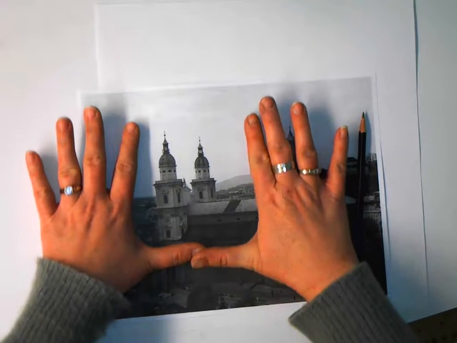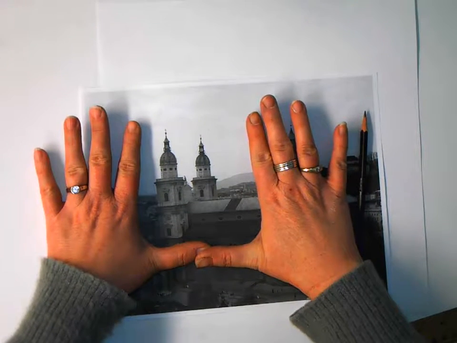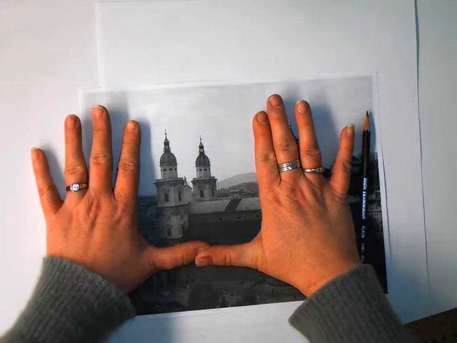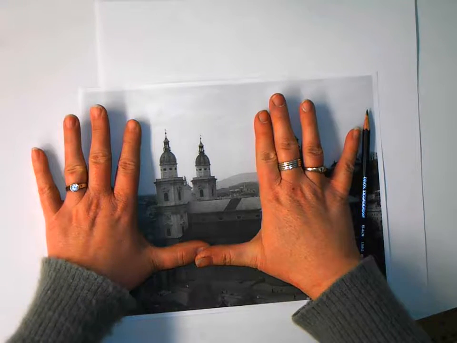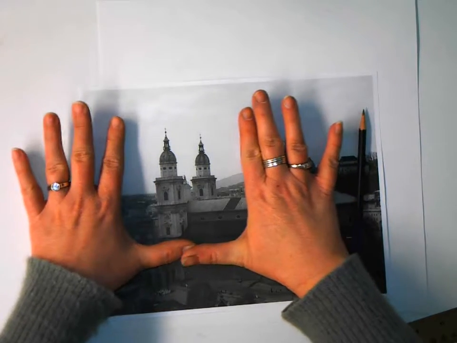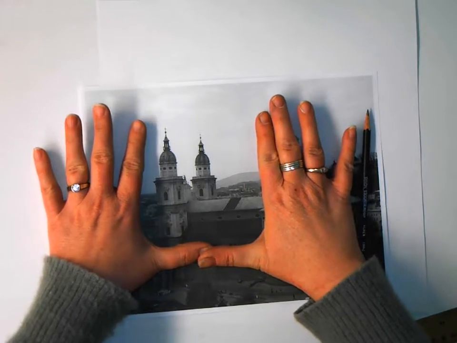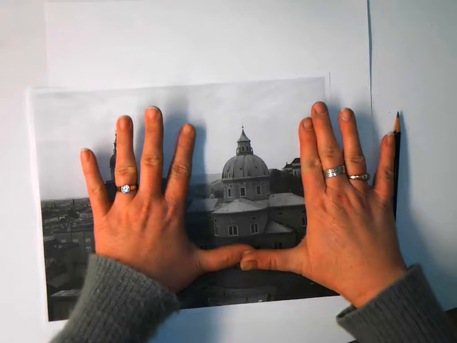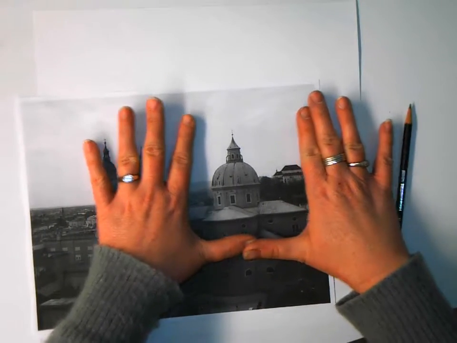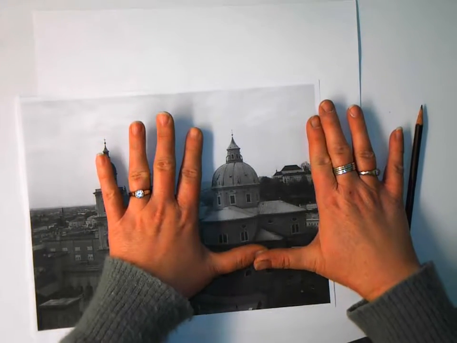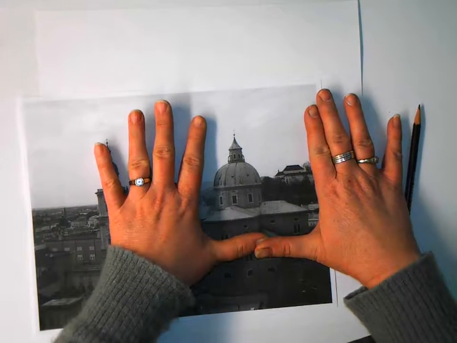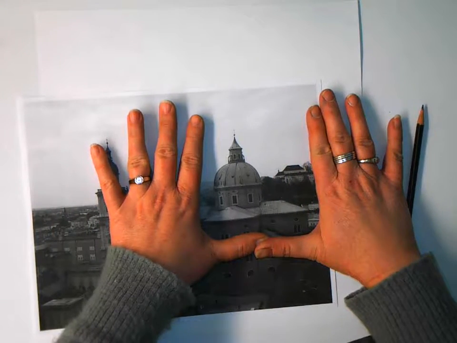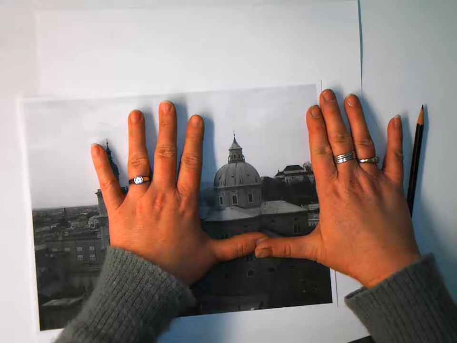I can use this viewfinder now to think about my finished drawing and the composition that I'll create with my grid on my finished piece of paper. Okay, and I can cruise along my building here and look for what I feel is the most interesting view or the most interesting composition to create on my finished drawing paper.